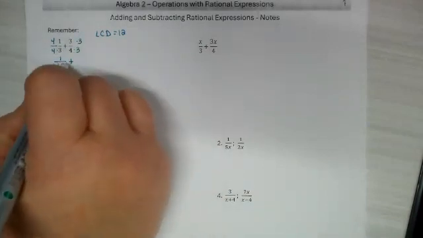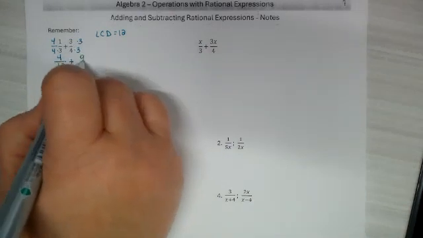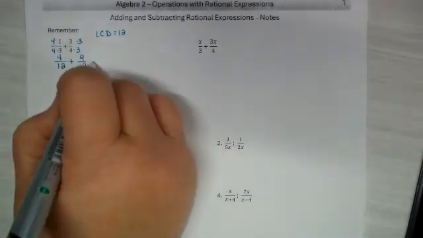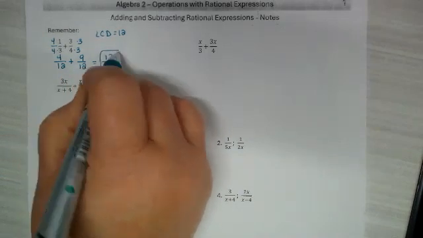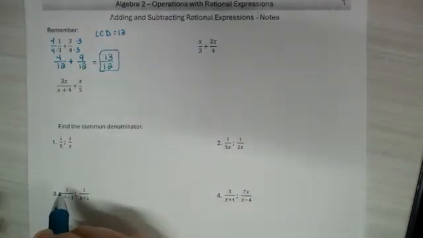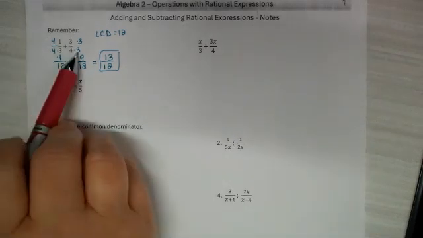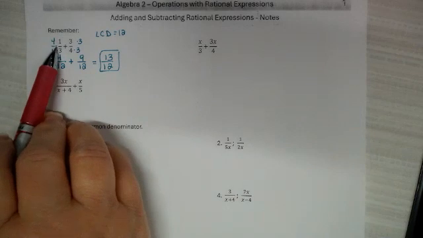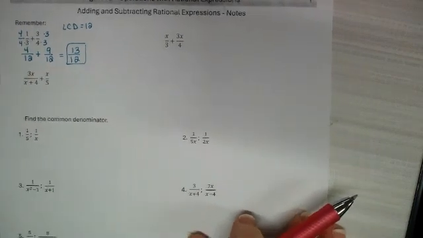And that makes the first one 4/12, and that makes the second one 9/12. Now that they have a common denominator, I add them together. 4 plus 9 is 13, and there's my answer, 13/12. So the key is whatever is missing on your denominator, you multiply by that number on the numerator and denominator to accomplish your least common denominator, your LCD.